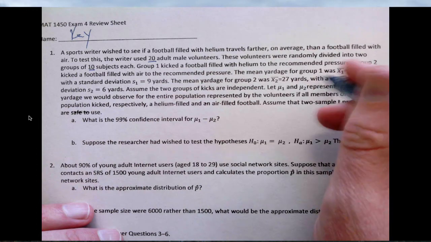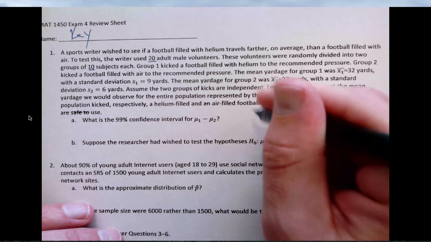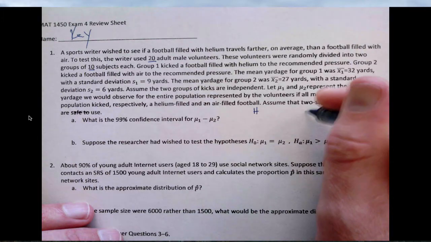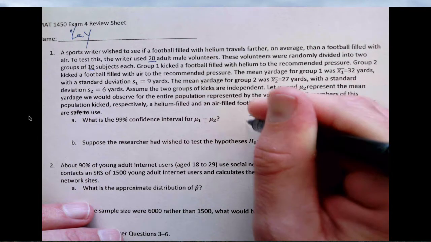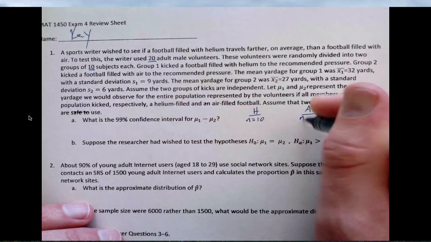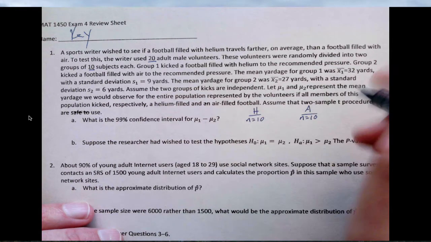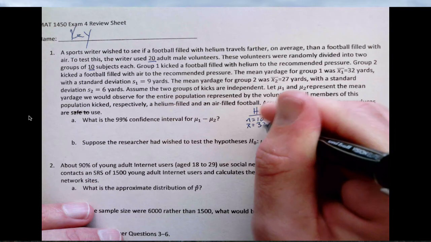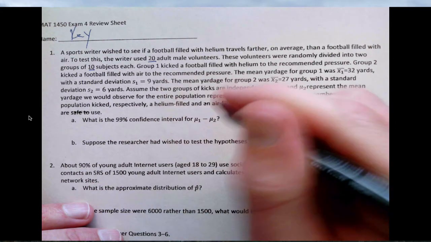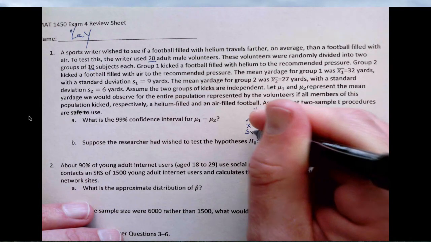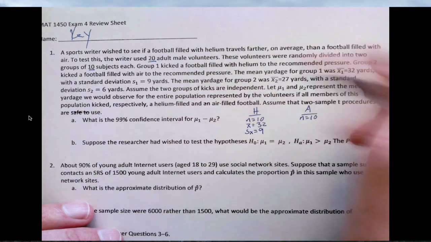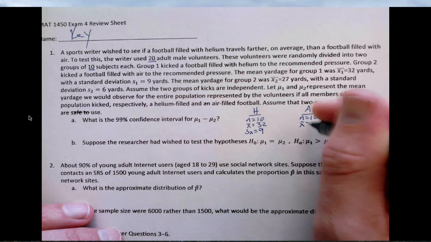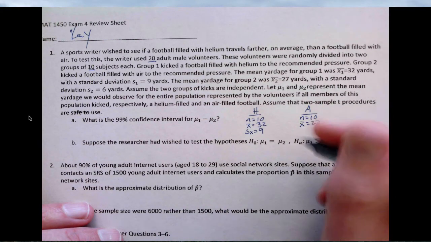The mean yardage of Group 1, which is our helium group, okay, so we've got helium and we've got air. Both have n equals 10. All right, so the average on the first group was 32 yards, with a standard deviation of 9. And the second group was 27, with a standard deviation of 6.